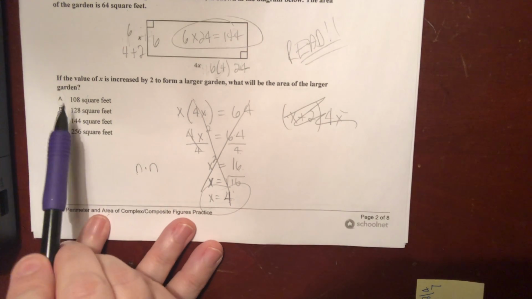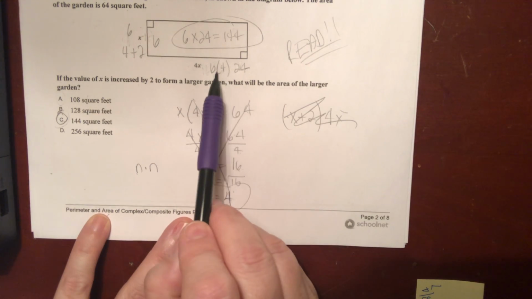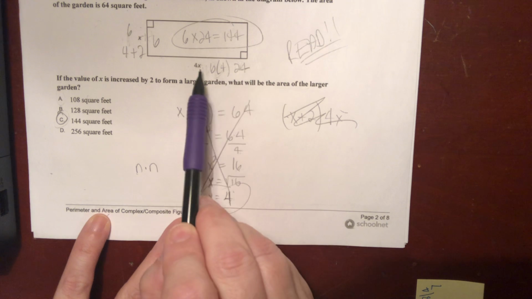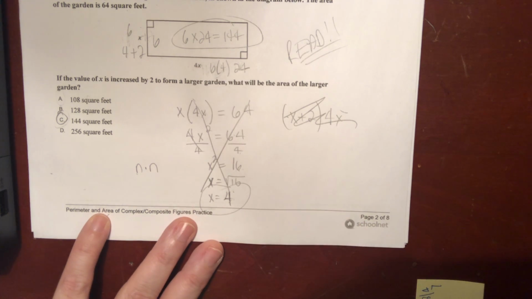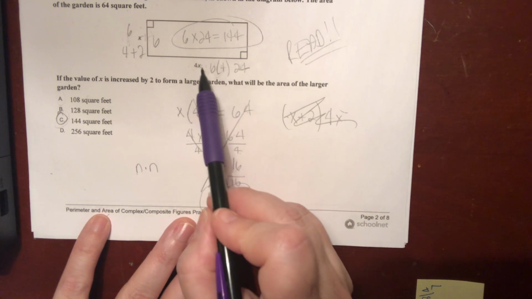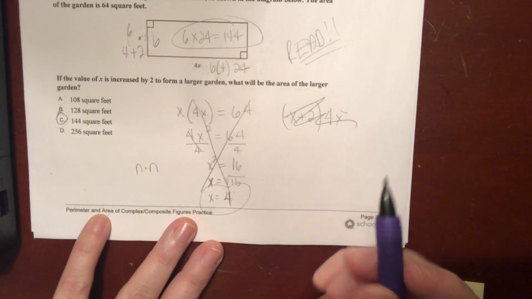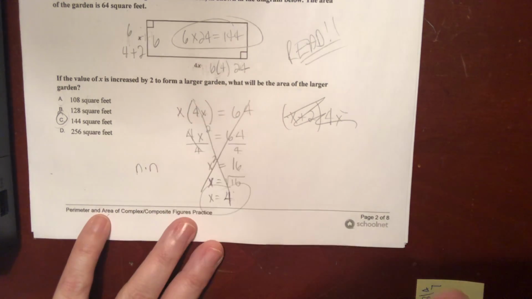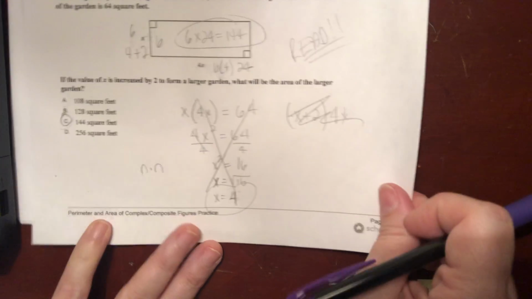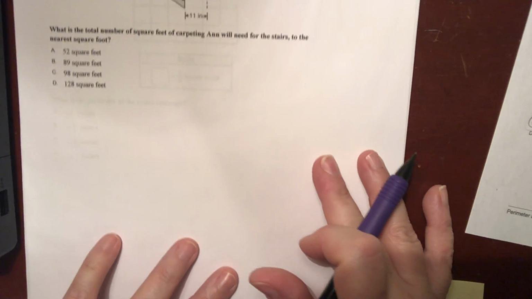And I'm not surprised 108 was one of the answers because they're hoping that you do 4 times 4 plus 2 is 18 like I did, instead of 6 times 4 is 24. So the answer's right in the answer key. That is how you figure it out. Sorry about the confusion. All right, let's move on.